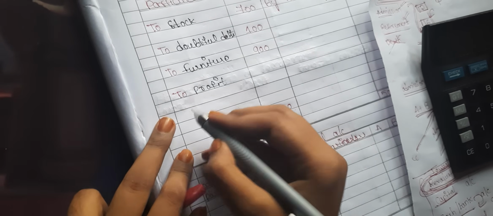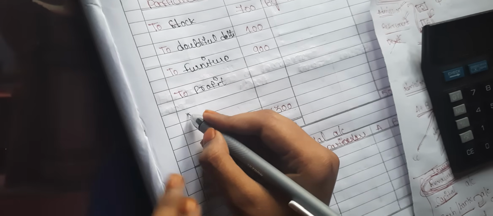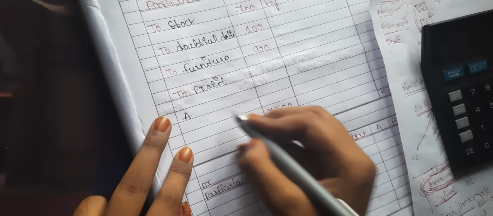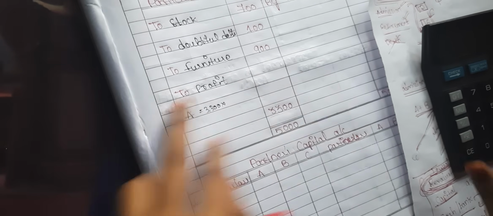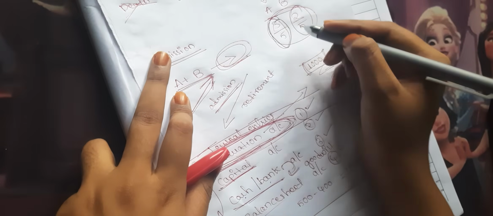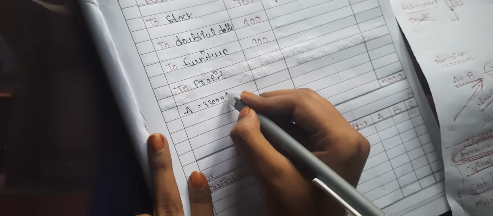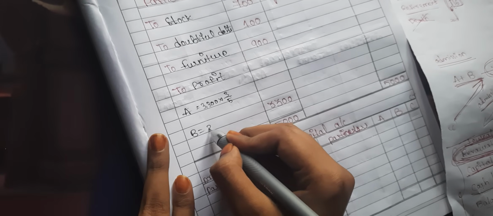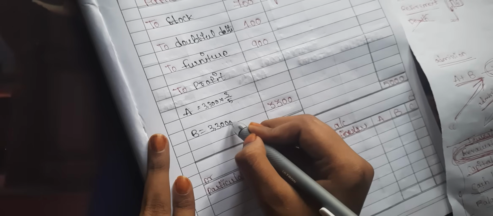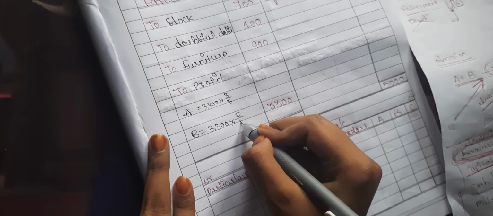First we need to take 3300 into, for A, profit sharing ratio 3/5. For B, 3300 into 2/5, because for B it is 2/5, right?